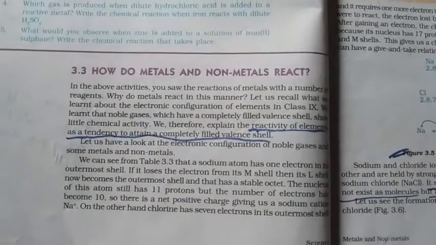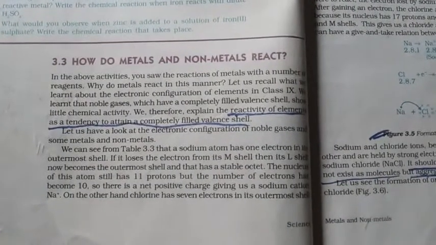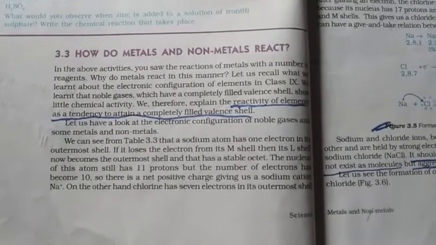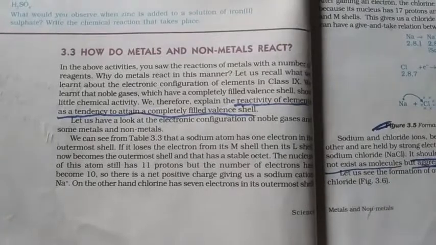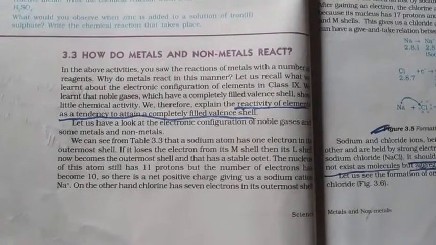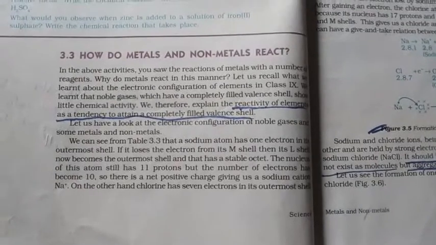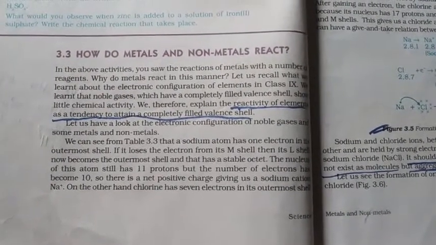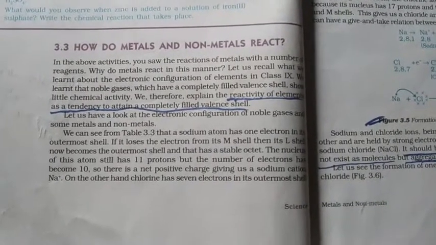So far we have been concerned with metals and non-metals, as we have been discussing the chapter whose title is Metals and Non-metals. And now you know that metals are what? Those elements which can release electrons, or which can give electrons. And non-metals are those elements which accept electrons, or which have the tendency to gain electrons.